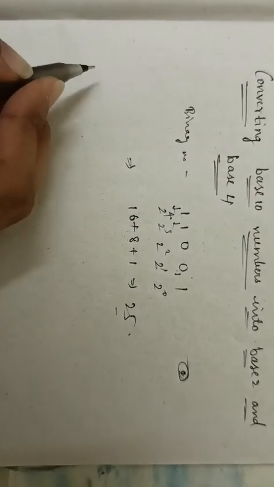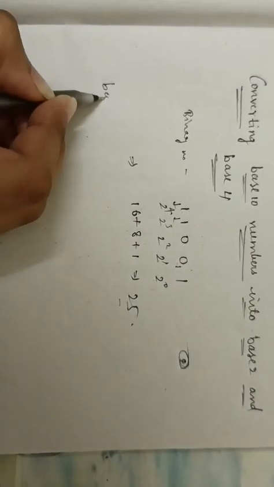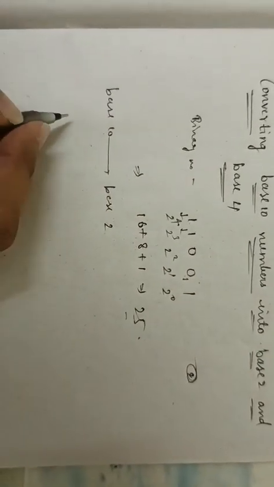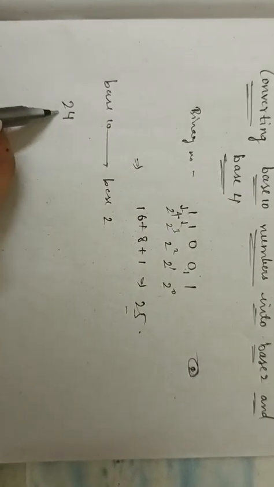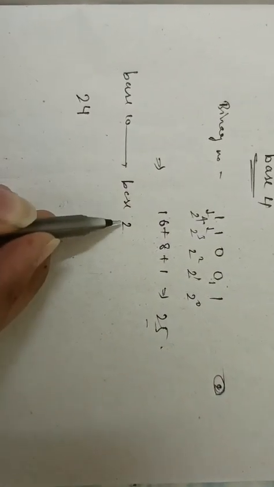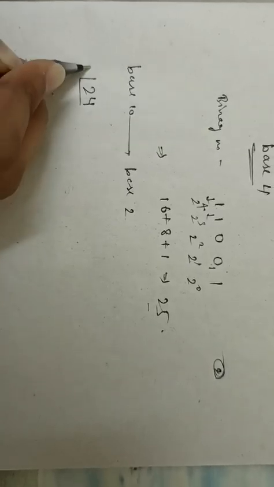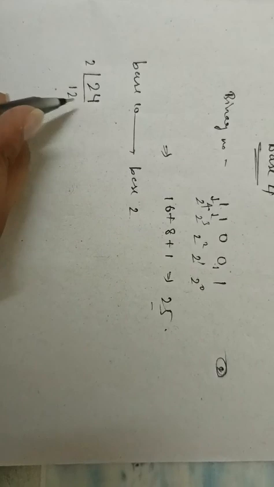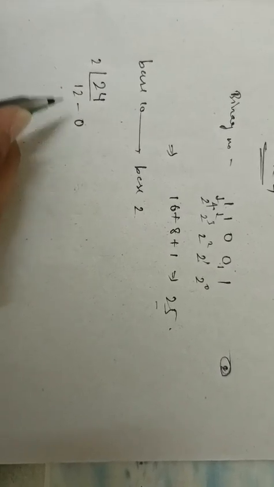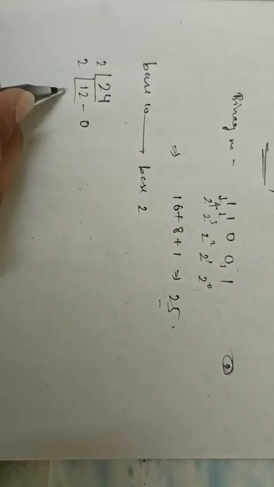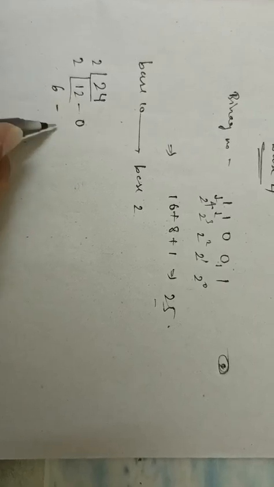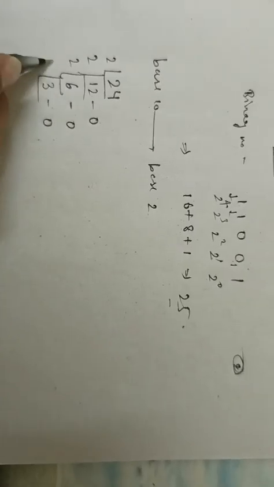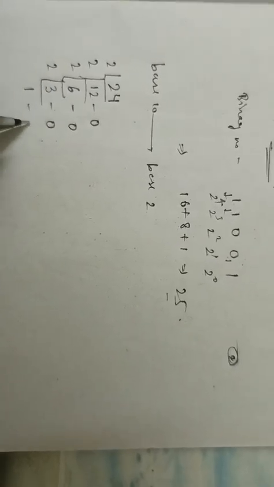Now we will convert a base 10 number into base 2. We will take an example, that is 24. We have to convert this number into a binary number in base 2. So we have to divide by 2 and here we have to write the coefficient. I mean 2 12s, then the remainder will be 0. 2 6s and the remainder will be 0. 2 3s, the remainder will be 0. And 2 1s are 2 and the remainder will be 1.